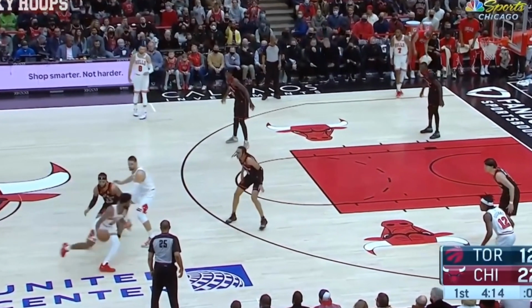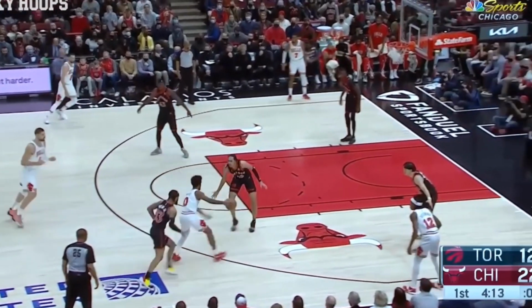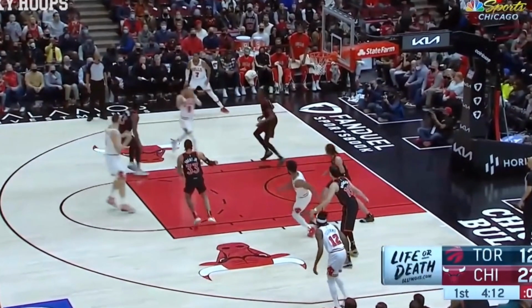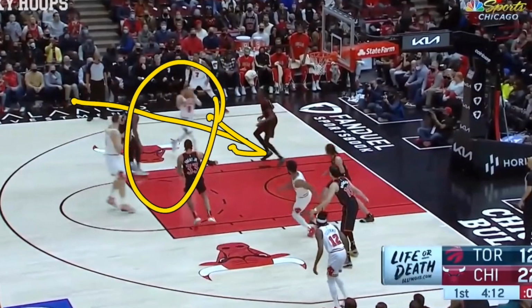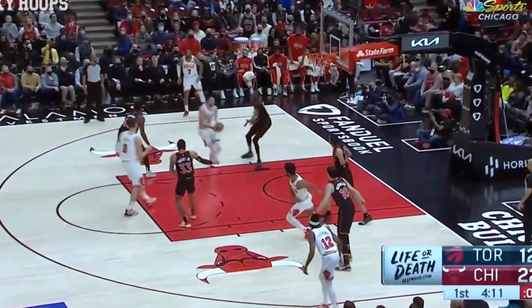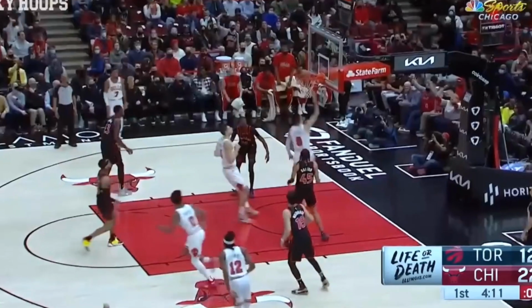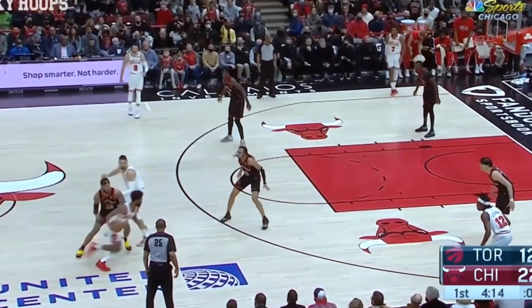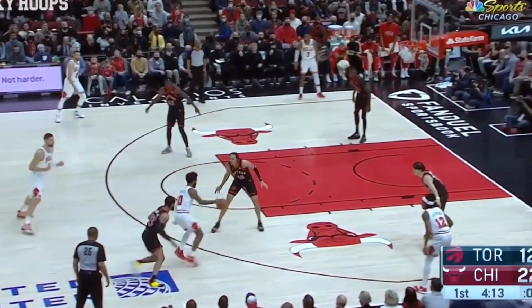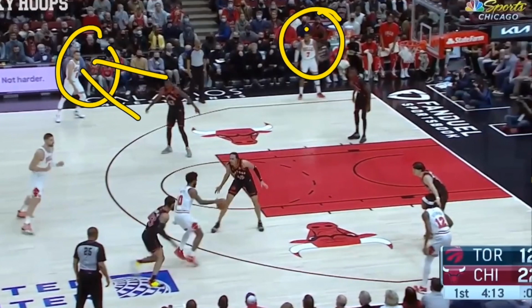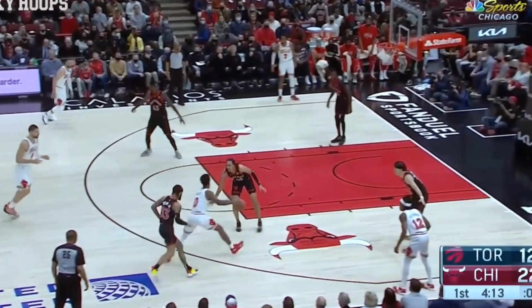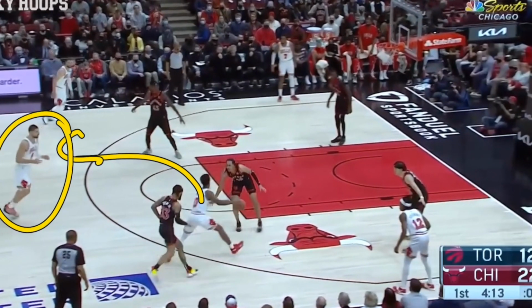Here we're going to have a wing to point screen, and after that screen is set, what we're going to have is a weak side cut if the defense is not paying attention. This is actually a very, very good lesson for any player who is watching this right now. If your defense is not paying attention, you can get some easy baskets. So this is just a simple screen for the point. However, when you are playing on the weak side, you really need to be looking at your defender to see what your defender is doing. If your defender makes a mistake, this could have been a kick out 3 over here.